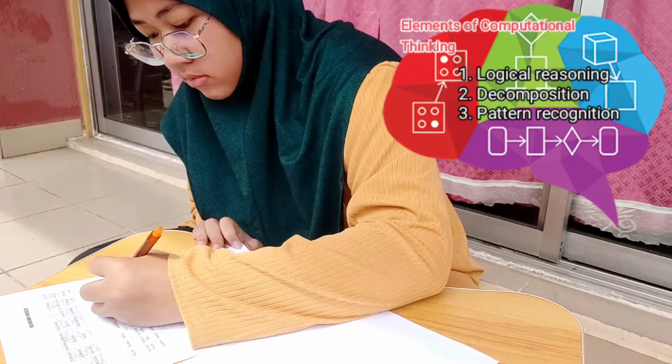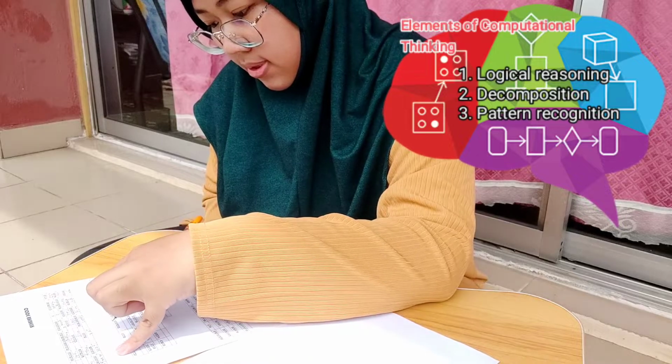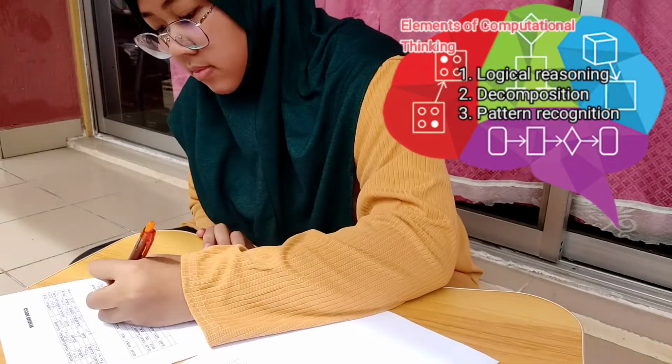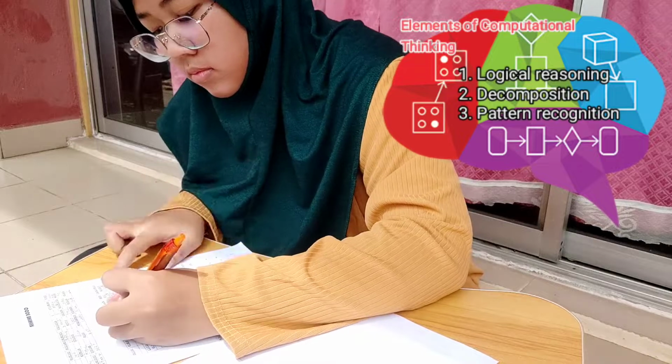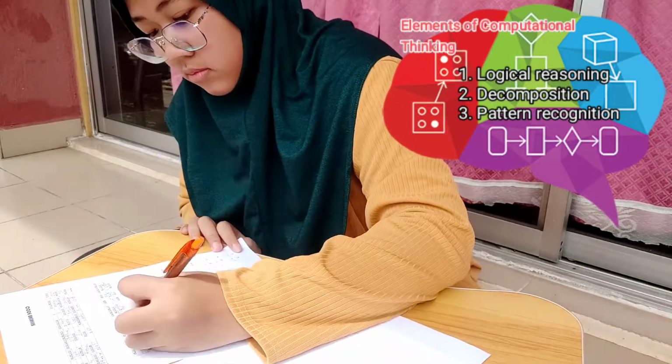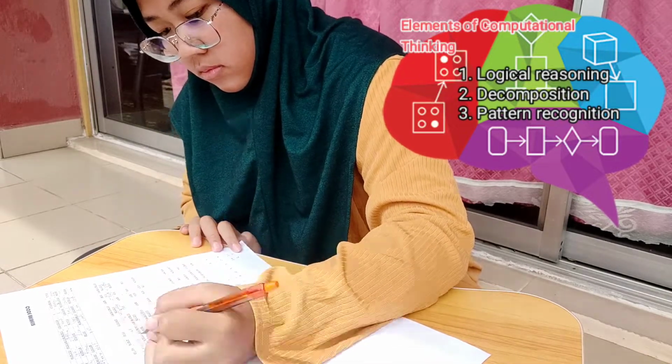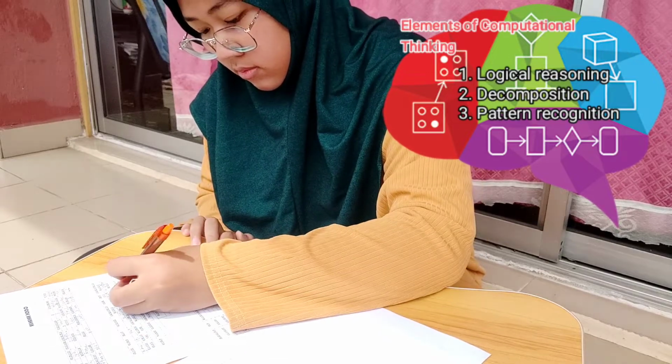Next is pattern recognition. When solving the code, students will notice that some of the code is repeated, so they don't have to think about the same code again and can simply use the same answer.